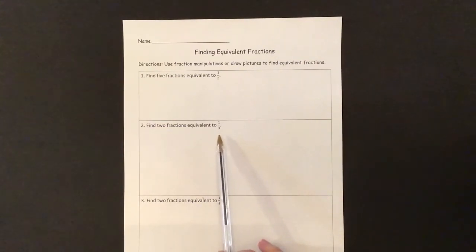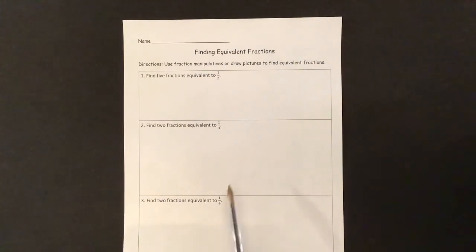You'll go ahead and try out your halves, your fourths, your fifths, your sixths, your eighths, tenths, and twelfths, and see if you can find 2 fractions that are equivalent to 1/3. Fraction bars make it really easy to see if they're equivalent. So just have fun using those fraction bars and see what you can find.